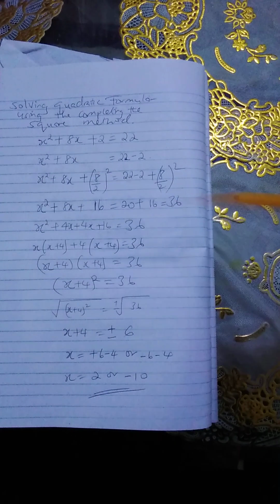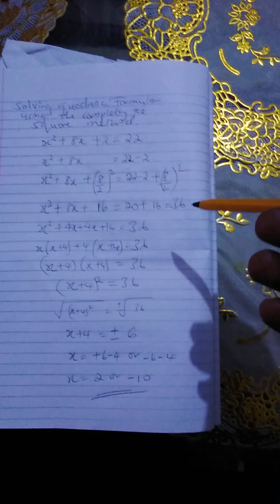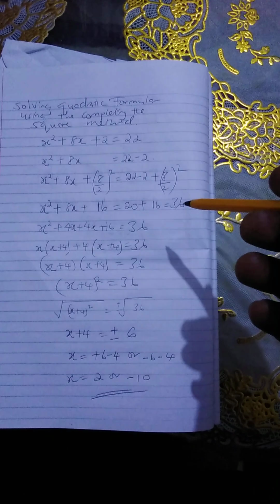Therefore, we have solved the equation using the completing the square method. And remember, practice makes perfect.